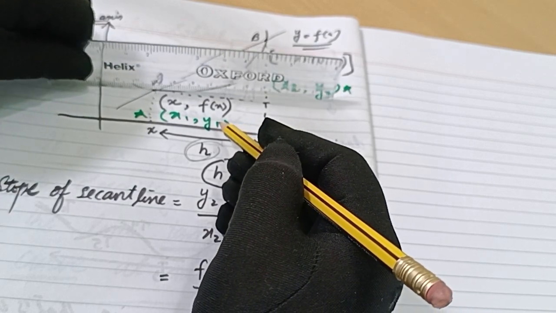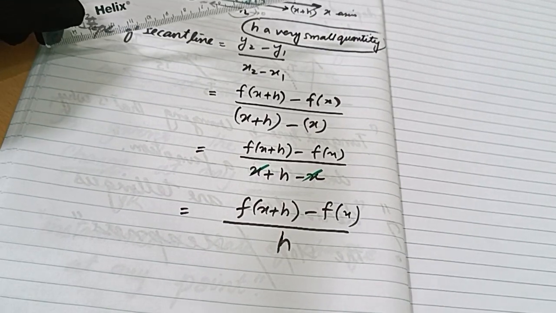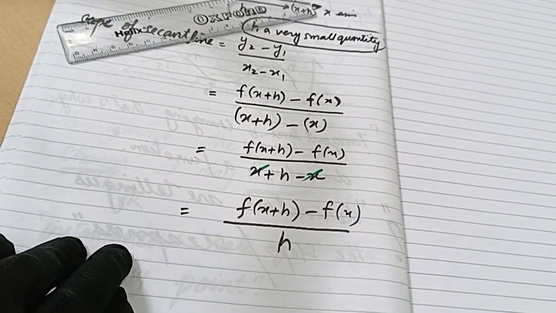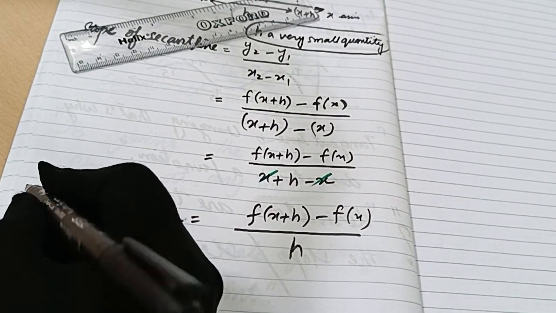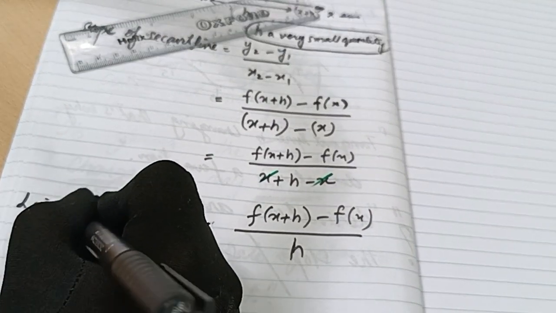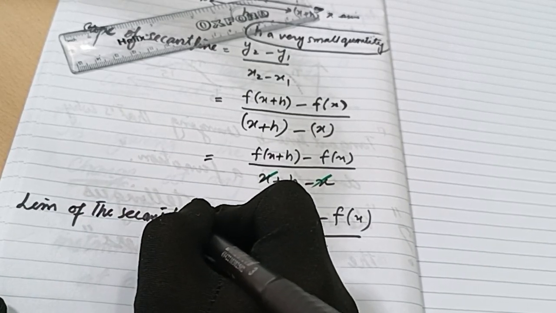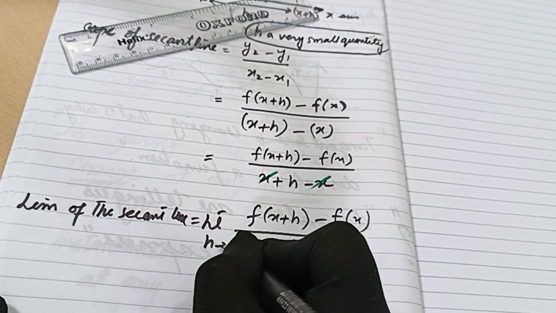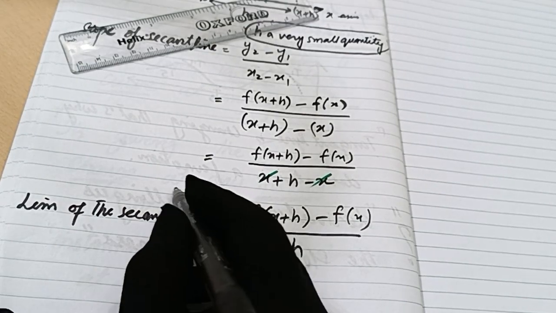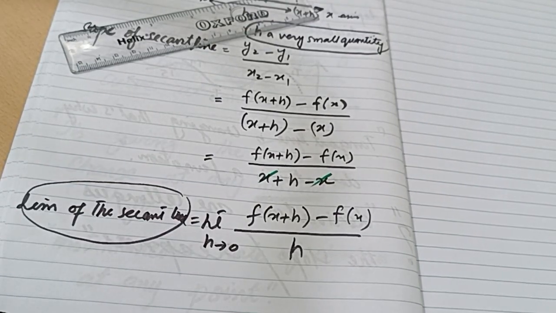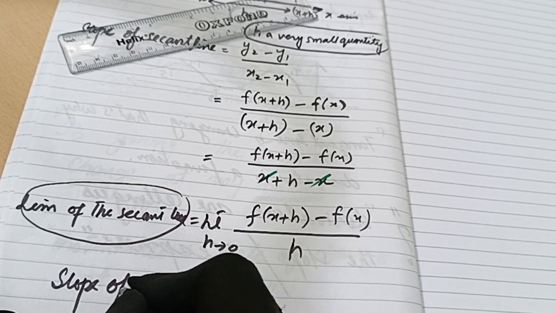Where h approaches 0, at this point we can say that this is the limit of the secant line, the limit of the secant line when h approaches 0. So at this point, the limit of the secant line will become the slope of the tangent at that point.